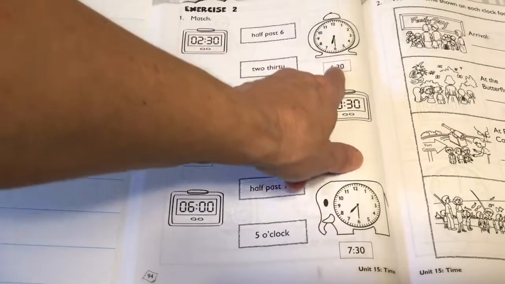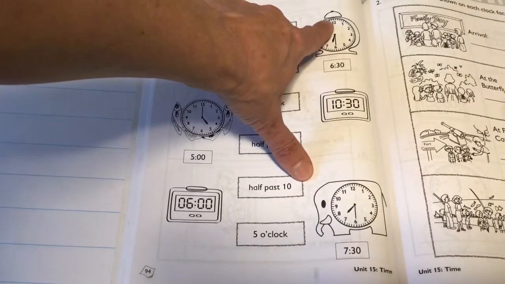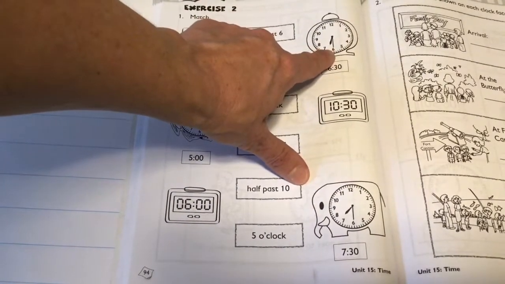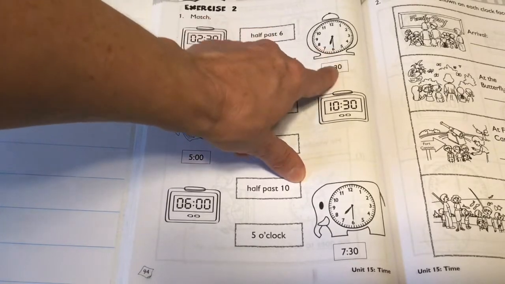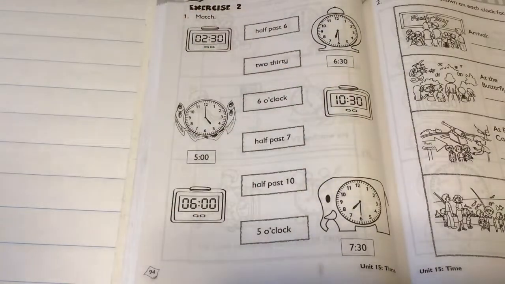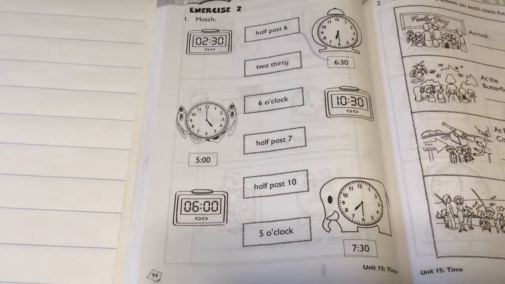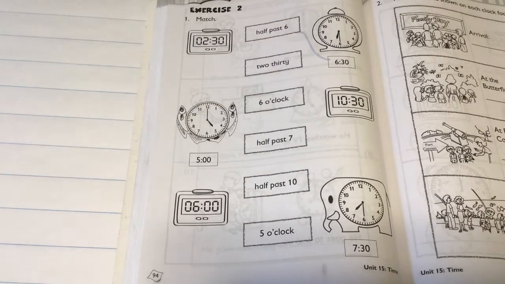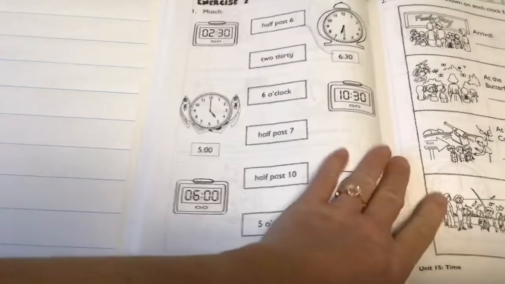Let's look up at this one. 6:30. It looks like our big hand is halfway across to our 6. And that one's halfway in between the 6 and 7, so that's 6:30. Oh, and that's what we're looking for. So 6:30 would go to this clock right here. Do the rest of those on your own, little munchies, and we'll move on to the next page.